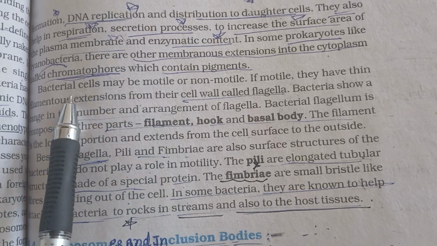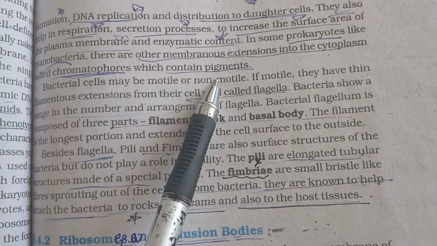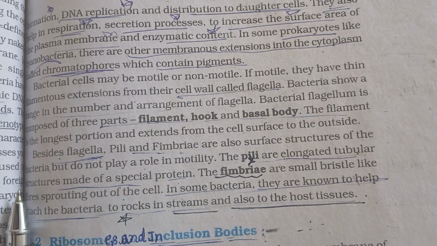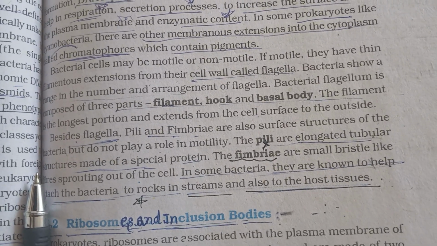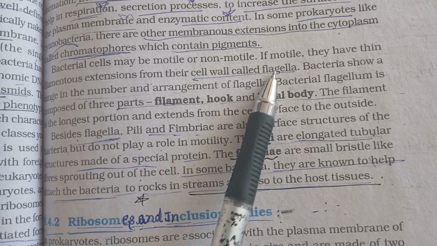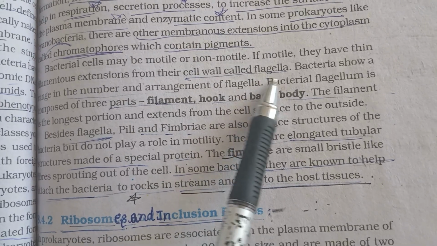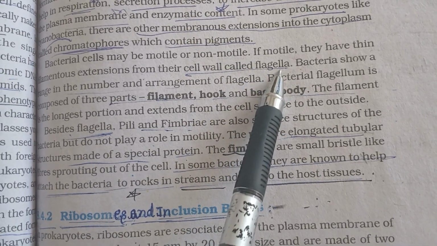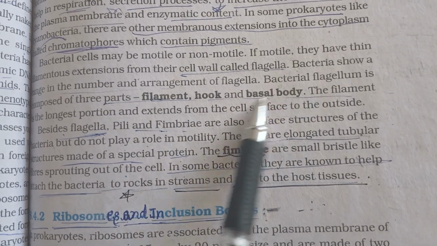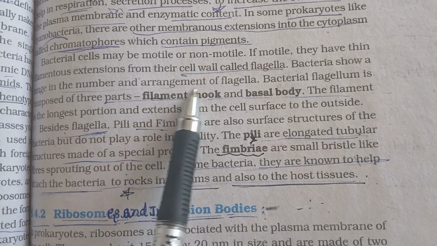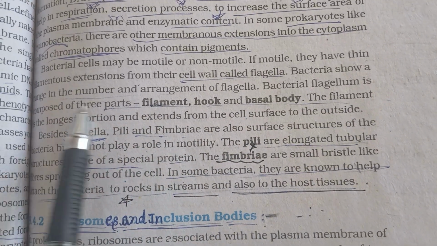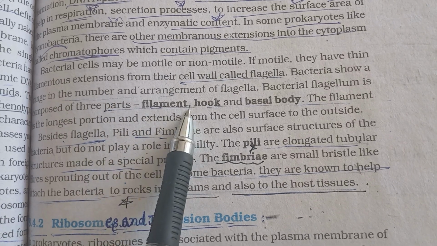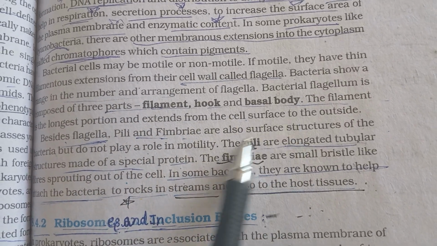Motile means capable of movement, like the amoeba. If they are motile, they may have thin filamentous extensions from the cell wall, which are called flagella. If they are motile, that means flagella are present. Paramecium is also an example. Bacteria show a large number and varied arrangement of flagella. A bacterial flagellum is composed of three parts: filament, hook, and basal body.